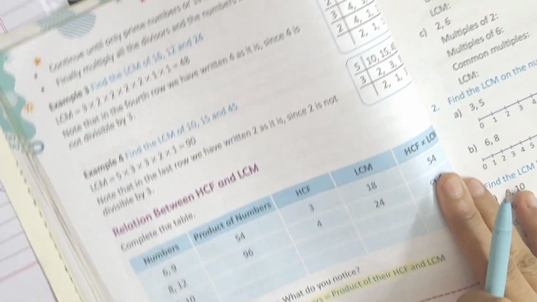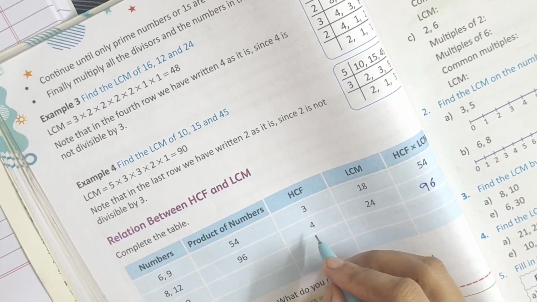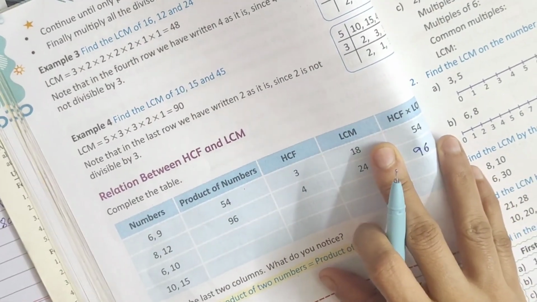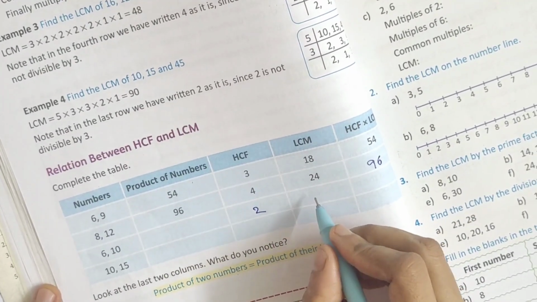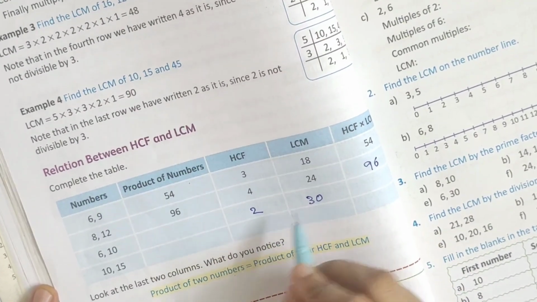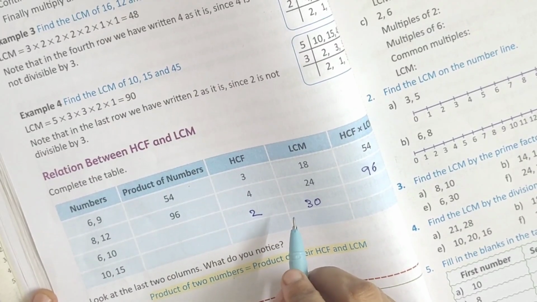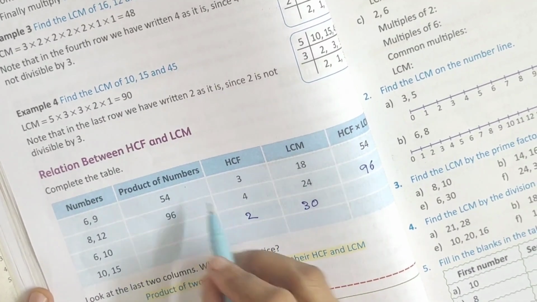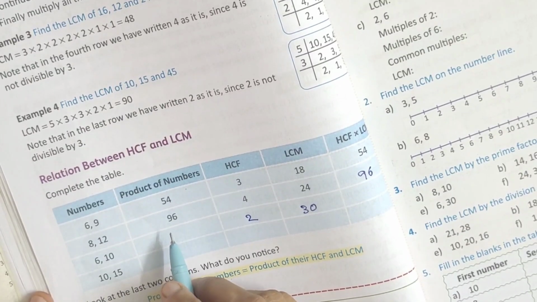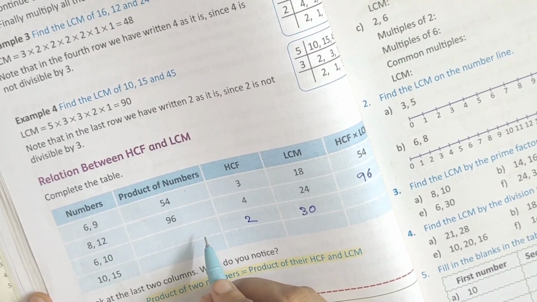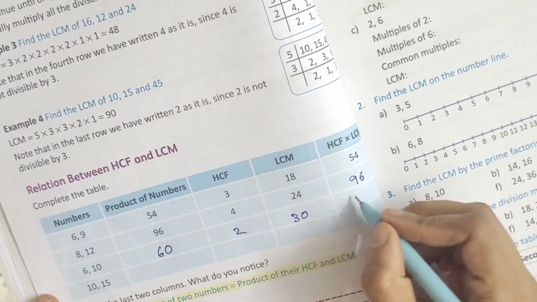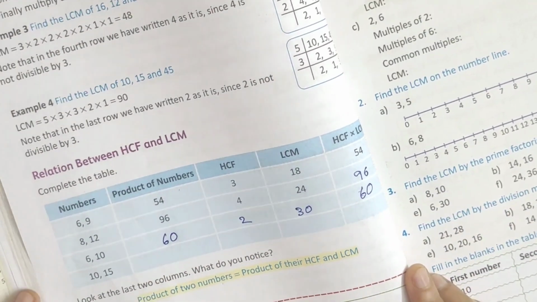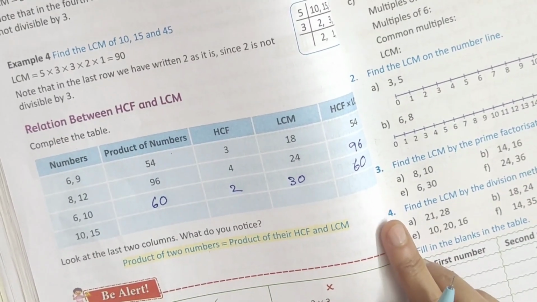Okay. Now we got HCF. How much? HCF is 2, right? LCM 30. We have to multiply these two. We will get the product of numbers, 60. Okay, here also 60. Understood this?